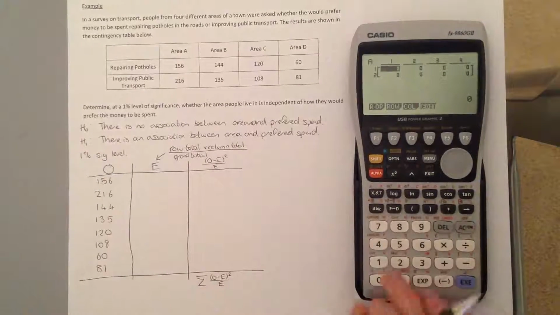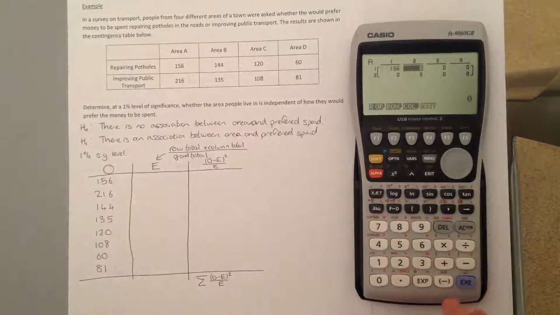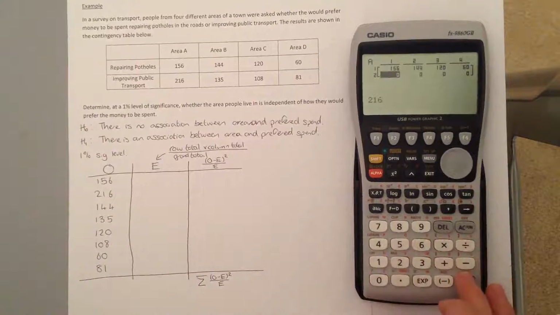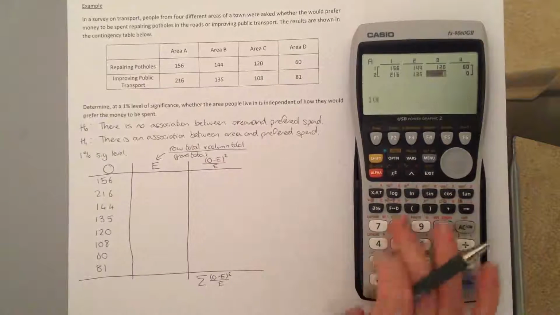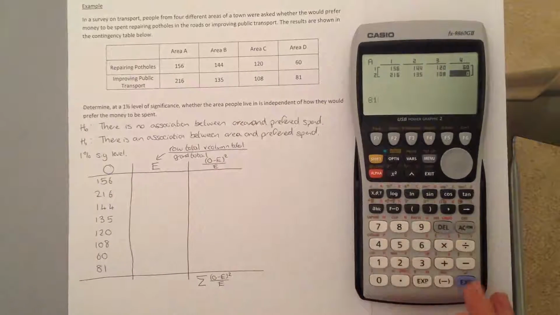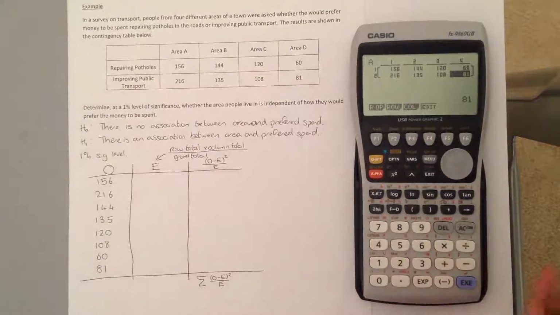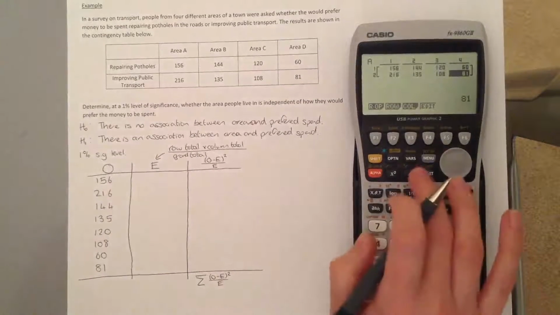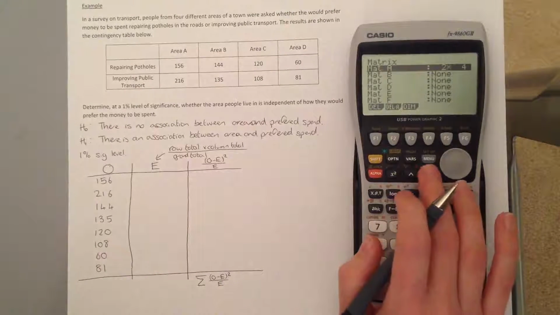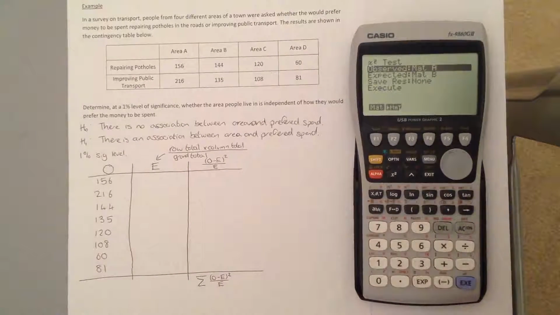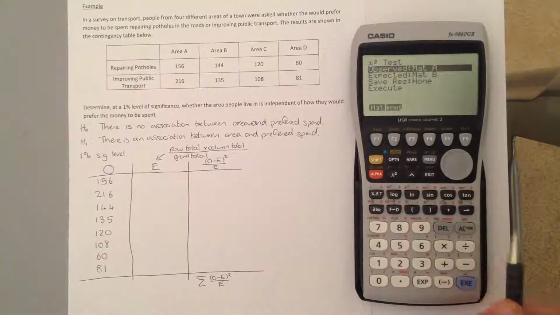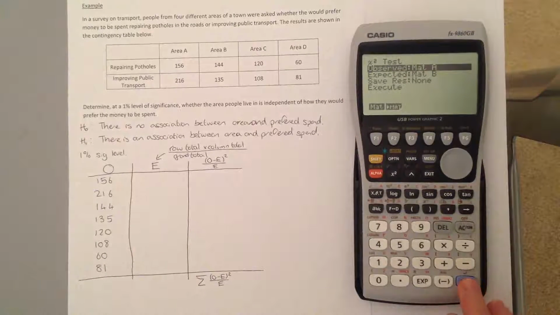So we are going to type in the information from the question. So I've got 156, 144, 120, 60, 216, 135, 108 and 81. Because the calculator is going to work everything out based on these values that you've typed in, you must check you've done it correctly. So once that's all typed in, you can just press exit and exit again until you return to the chi-squared screen. Okay. Now if you now press execute at the bottom, it will perform the test for us.